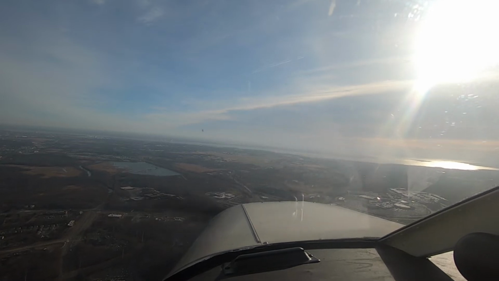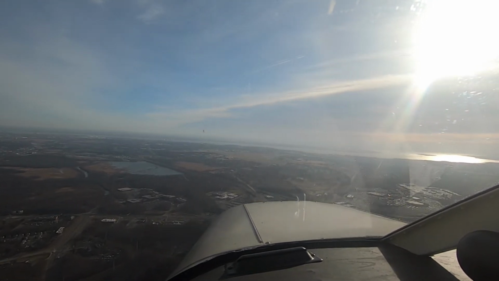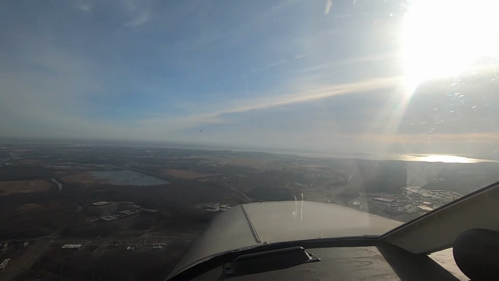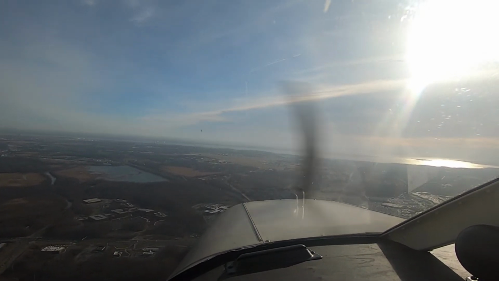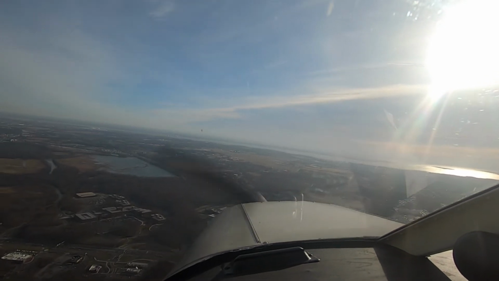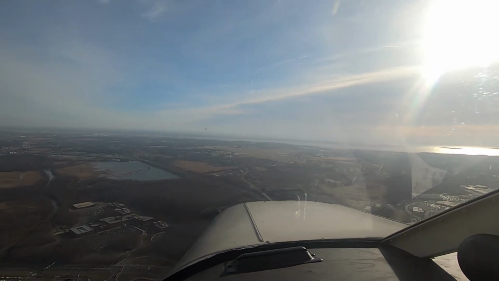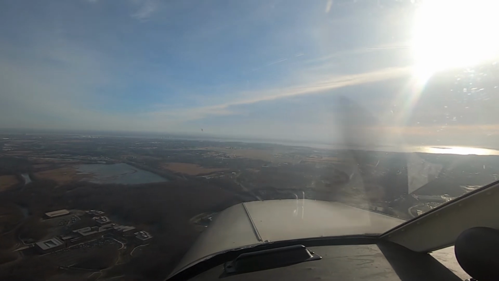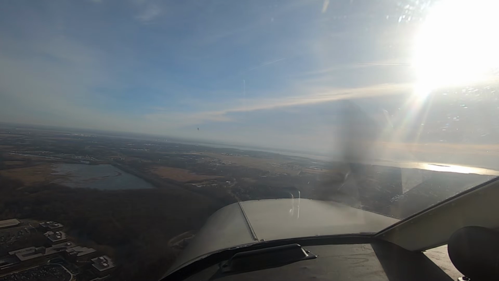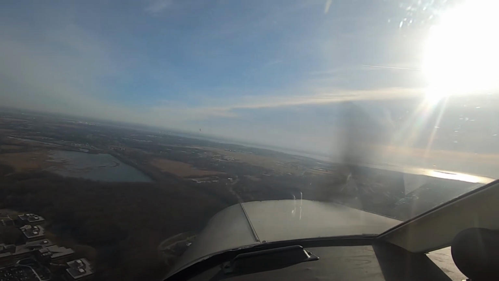Wilmington Tower, experimental jet November 4213 Alpha 10 South, a landing with Yankee requesting an overhead to 1 with a right-hand closed pattern for a full stop on 27. 5 Mike Lima, fly runway heading, runway 27 clear for takeoff, wind 3008, gust 15. Clear for takeoff runway 275, Mike Lima, runway heading.